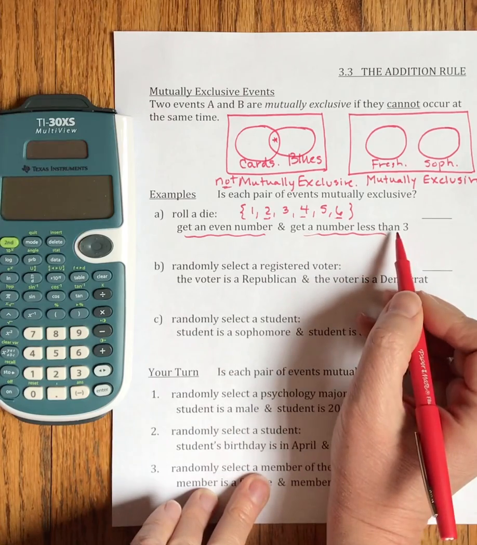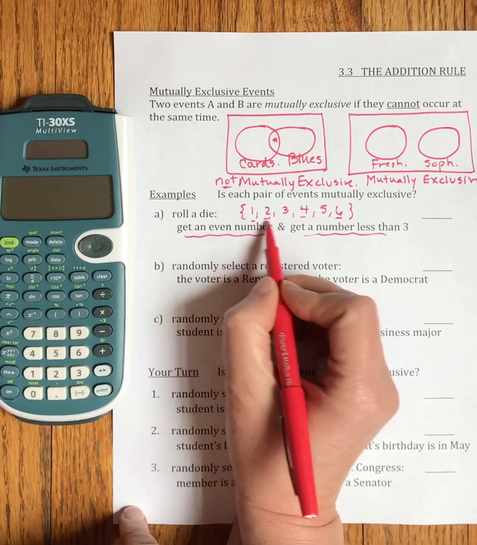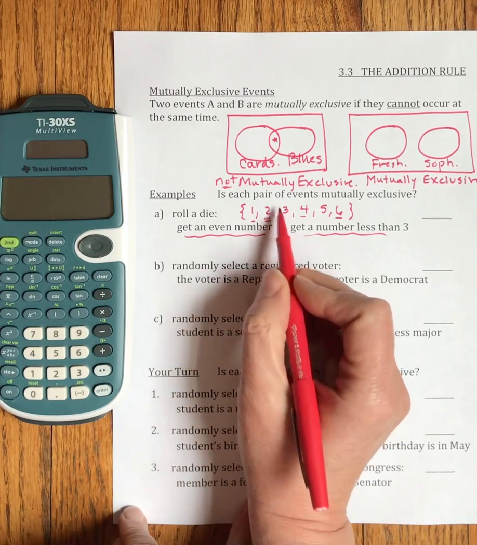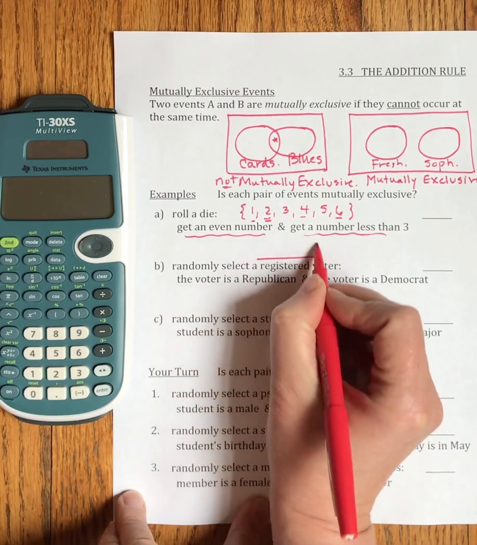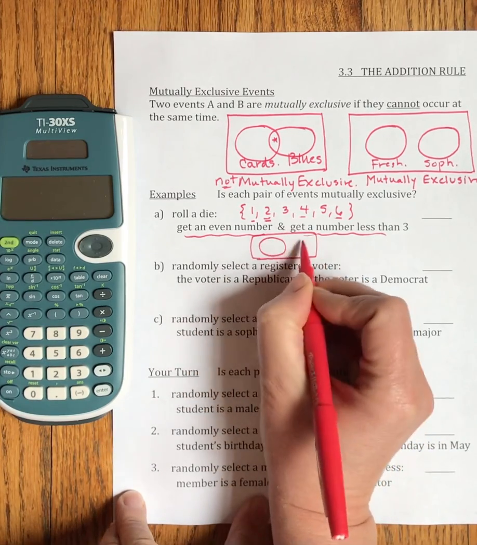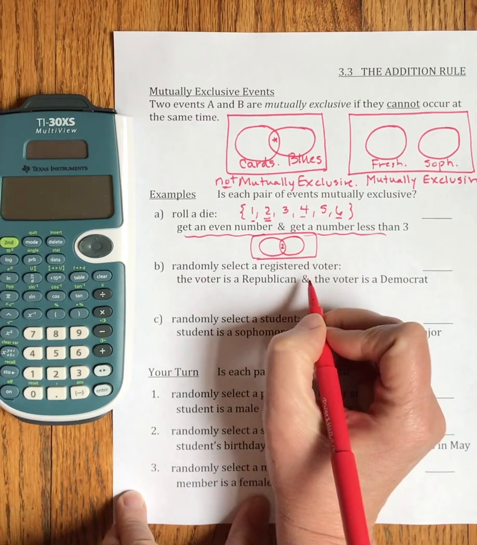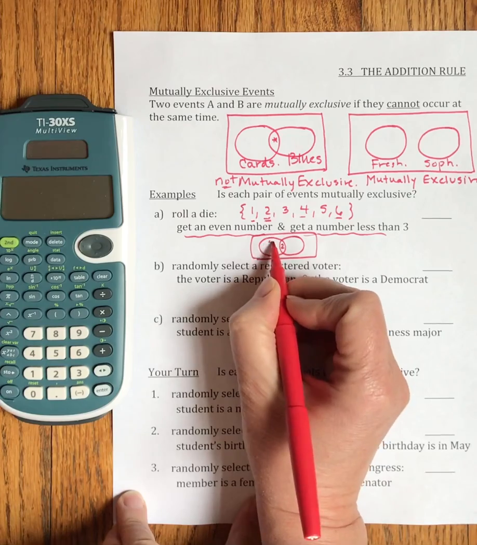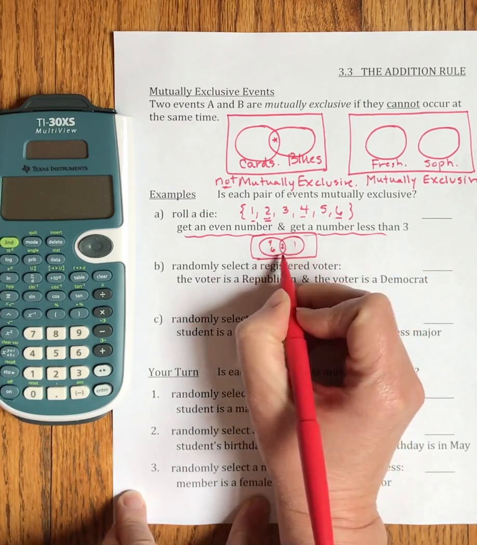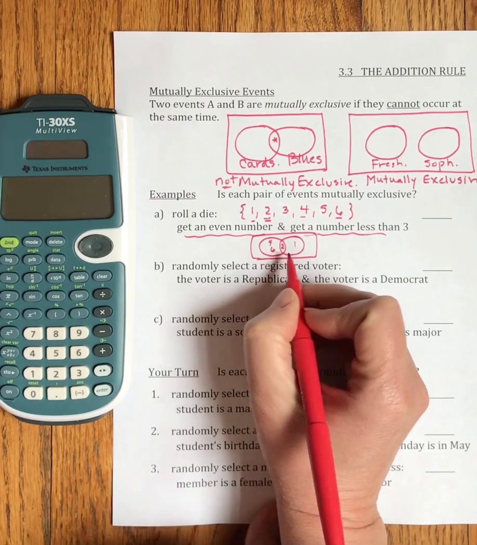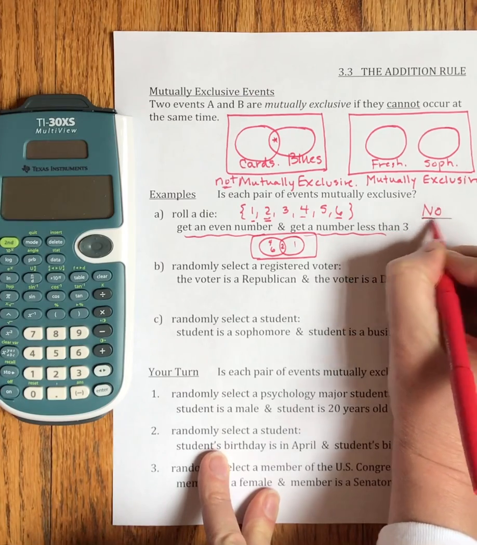A number less than 3. Less than 3 means it has to be smaller than 3. That would be a 1 or a 2. It looks like the number 2 did come up in both of these groups. So thinking about that Venn diagram, these two events would overlap. 2 is a part of both of them. Even numbers would include 2, 4, or 6. Numbers less than 3 would include 1 or 2. Since there is overlap, that means that they are not mutually exclusive.